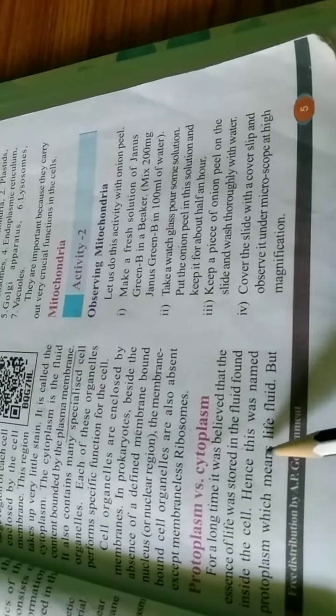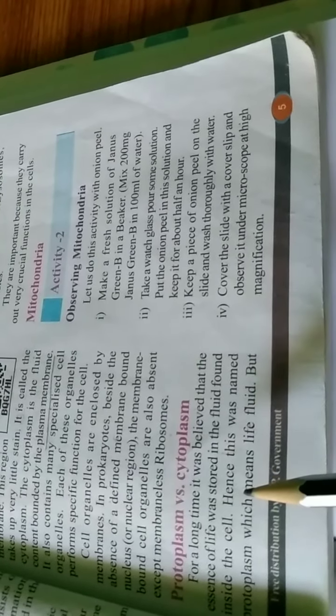Do you know, children, a long time ago the scientists were thinking that protoplasm is separate and cytoplasm is separate. But after the discovery of the nucleus, they gave a particular name to the cytoplasm.